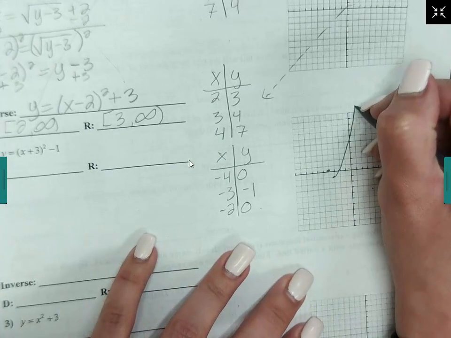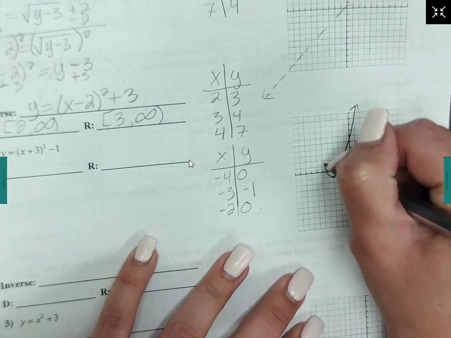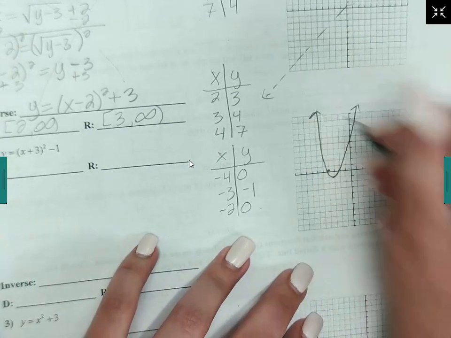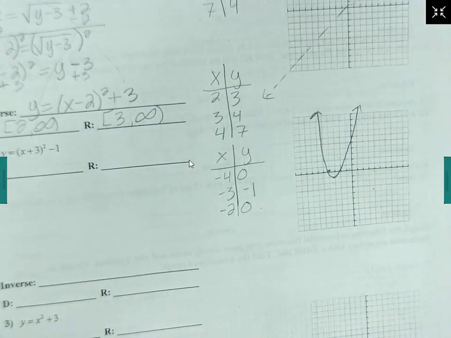So I'm just plotting our points. And our parabola looks something like this. Maybe not as ugly and a little more symmetric.